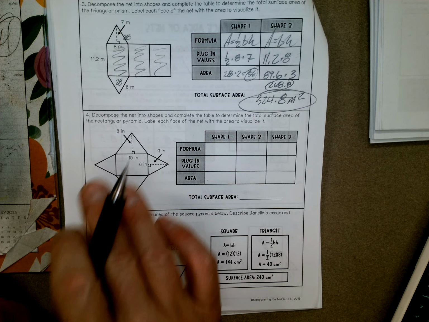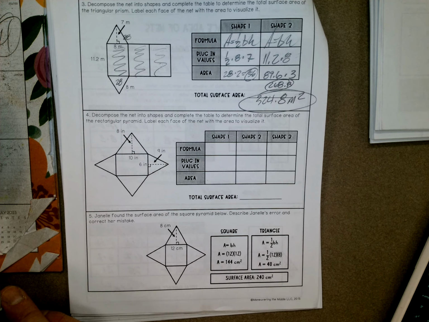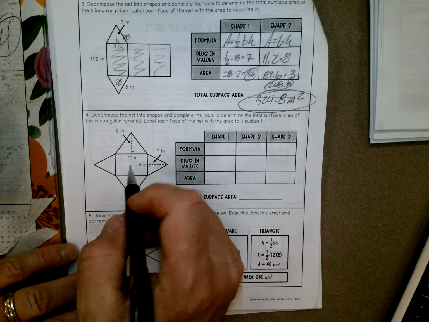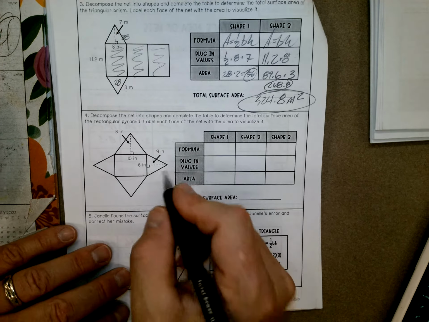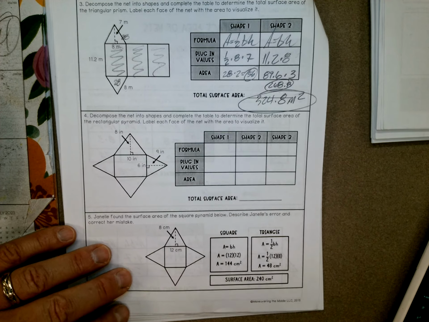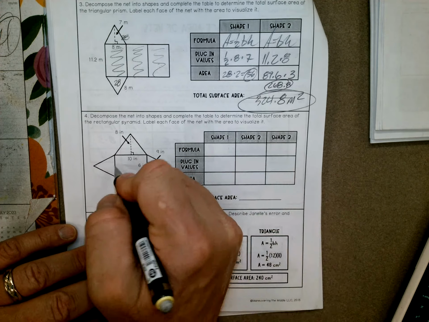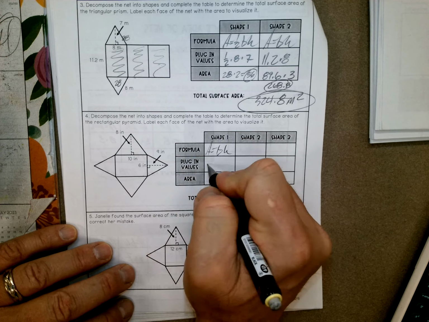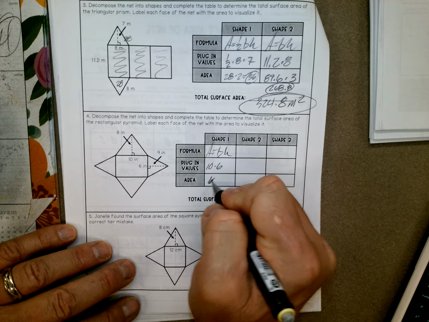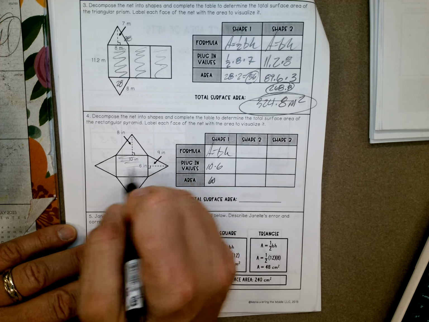We're going to decompose this net and find the area of the rectangular pyramid. And remember, a pyramid's identified by its base, and there's a rectangle formula. It looks like we have three different shapes here. Let's start with the easy one, the base. That's going to be area's base times height, 10 times 6, and that's 60. So there's just one. We've taken care of that.